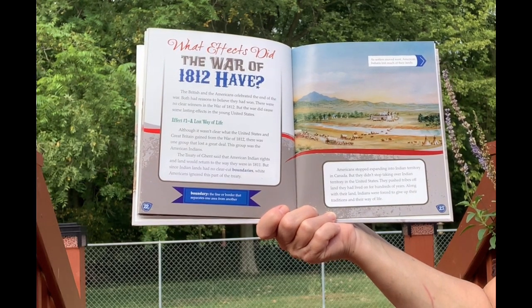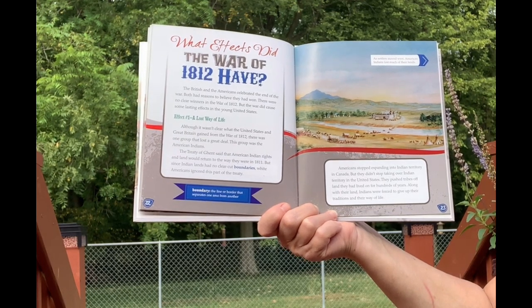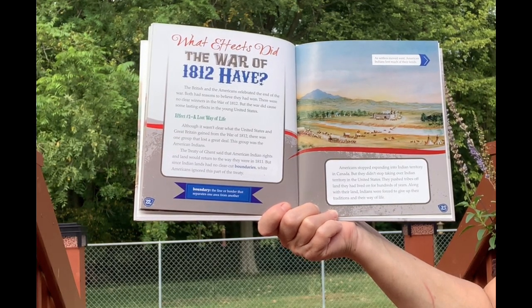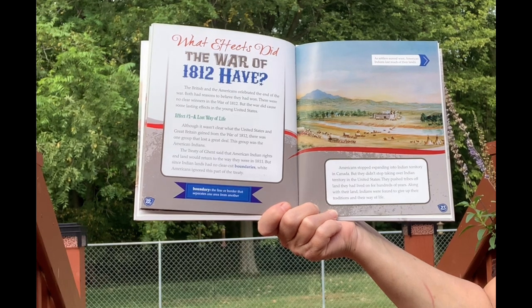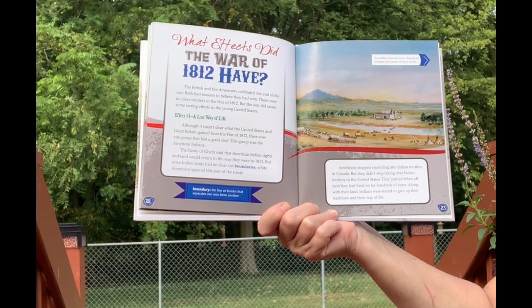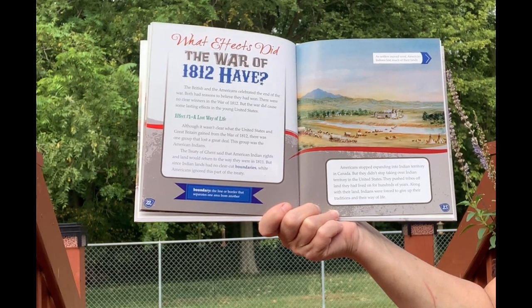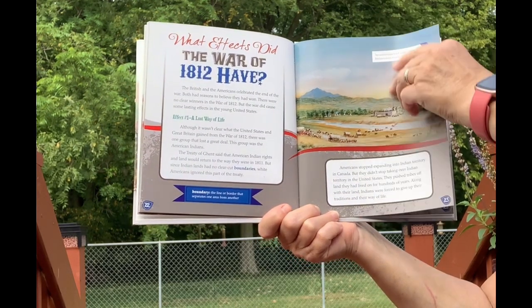Americans stopped expanding into Indian territory in Canada, but they didn't stop taking over the Indian territory in the United States. They pushed tribes off lands they had lived on for hundreds of years. Along with their land, Indians were forced to give up their traditions and their way of life.